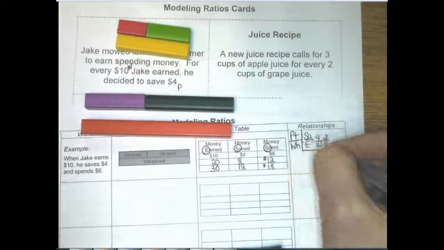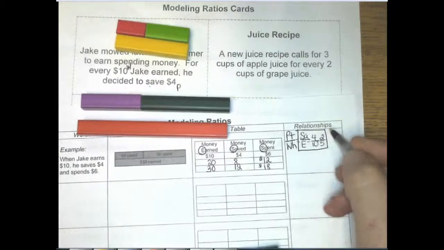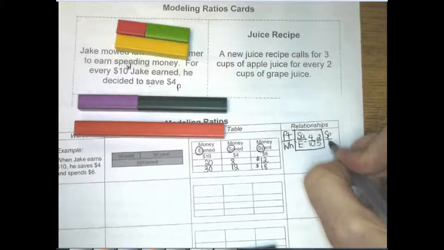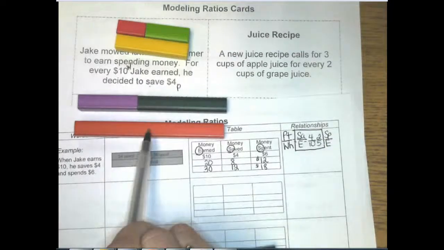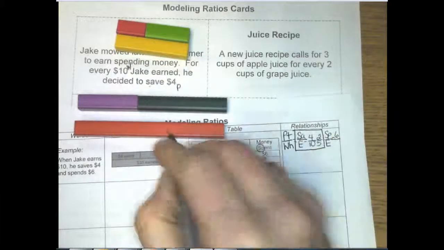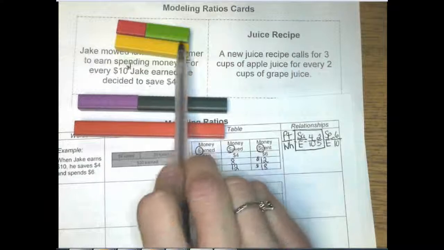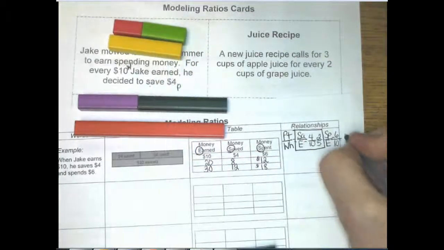So that's one of my part to wholes. Every ratio will always have 2 part to wholes. One is saved to earned, the other is spent to earned. So instead of doing purple to orange, now we're going to do this dark green to orange. So the number spent is 6 and the earned is 10. So now it's going to be, what is it up here? Now that I divided by 2, it's going to be 3 to 5, right?